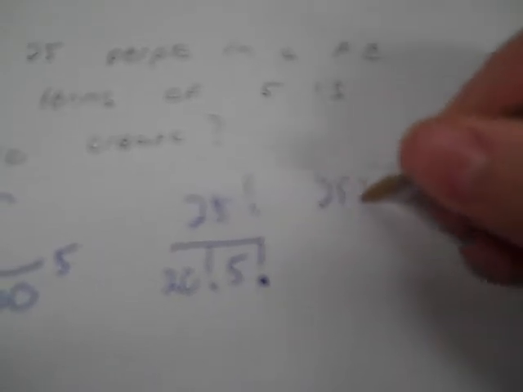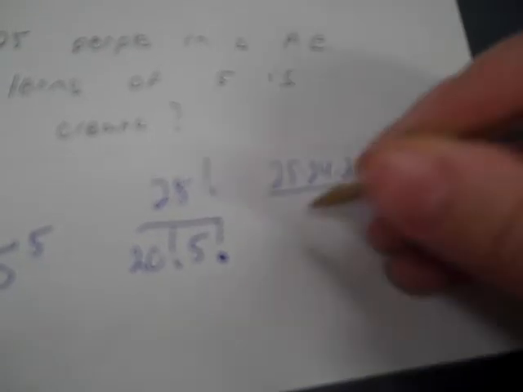So 25, 24, 23, 22, 21, 20, and then the 20s will cancel. But I've still got the 5 factorial. It's not just 5, it's 5, 4, 3, 2, 1. Okay, so 25 times 24 times 23 times 22 times 21. Then I want to close the parentheses, and then I'm going to divide by the product, so I parenthesize it: 5, 4, 3, 2, 1. Okay, 53,130.